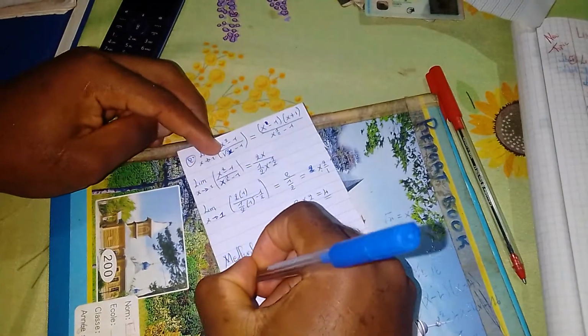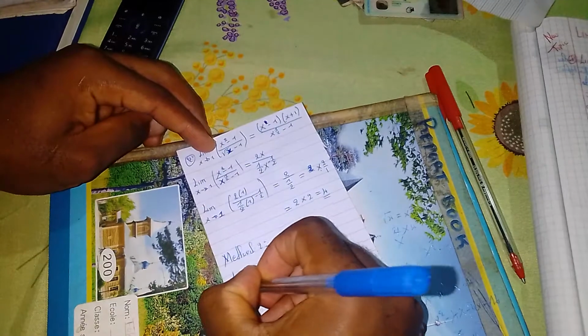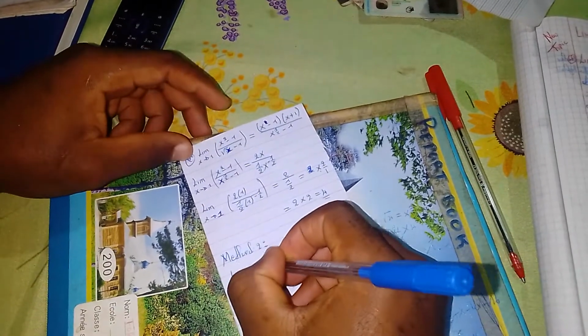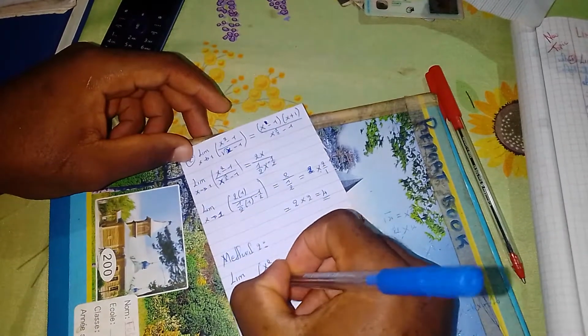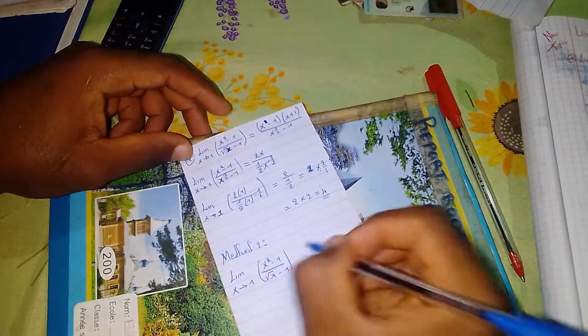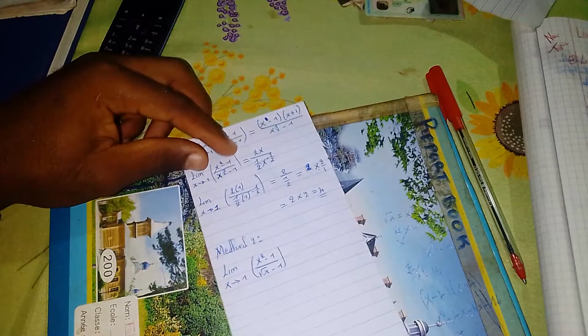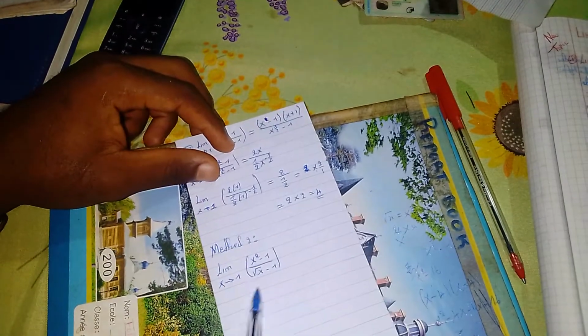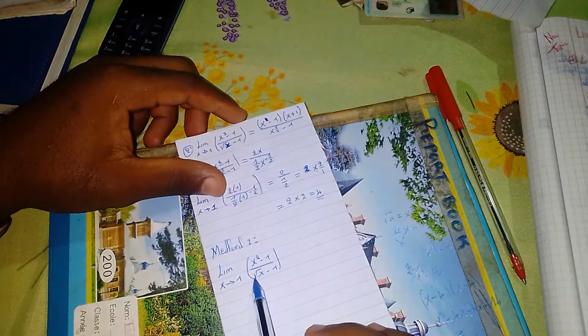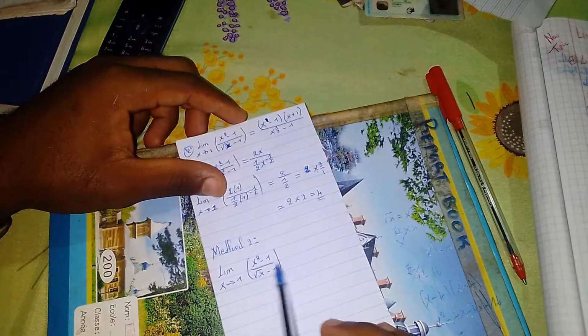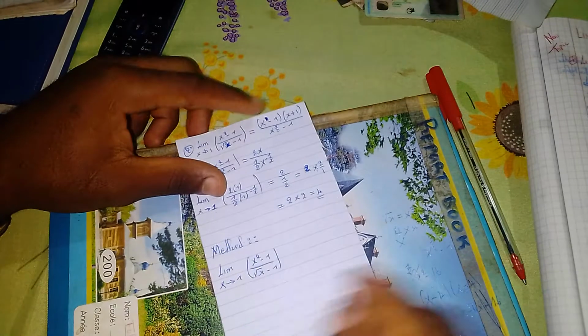The question is the limit as x tends to 1 of x squared minus 1 all over root x minus 1. That's what our question is. If we were to rationalize this, how shall we do it? You see that we'll be talking of the conjugate since we have a surd under.